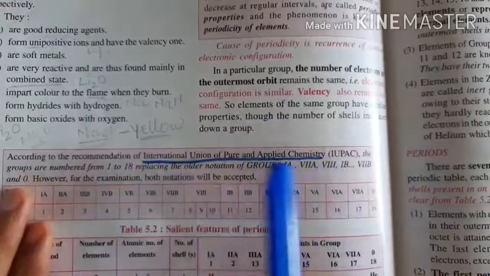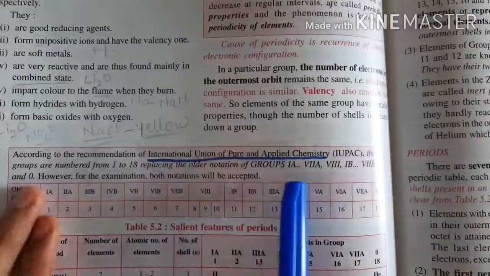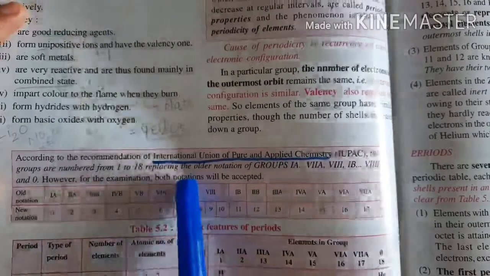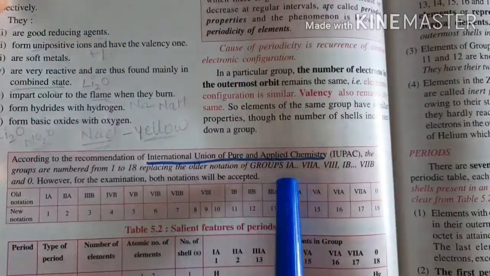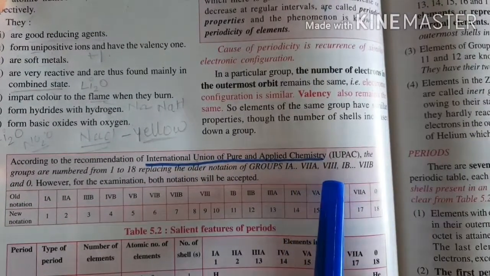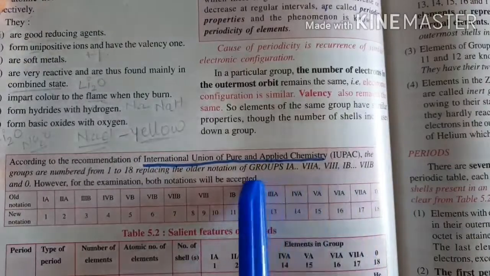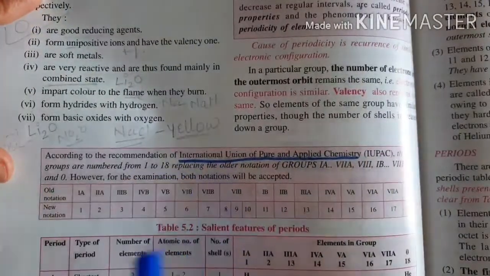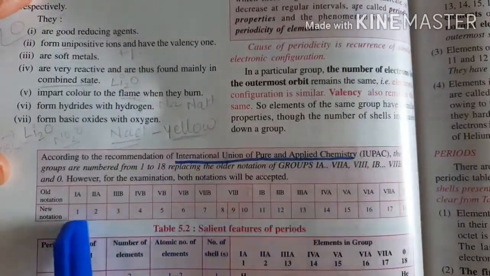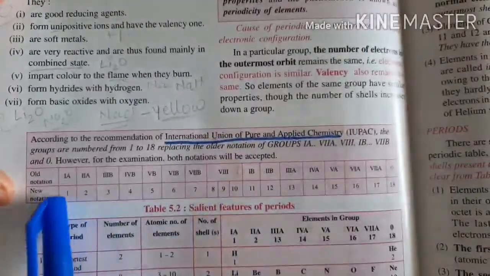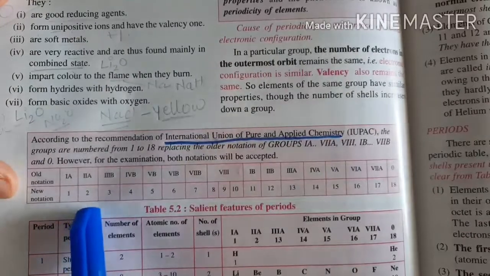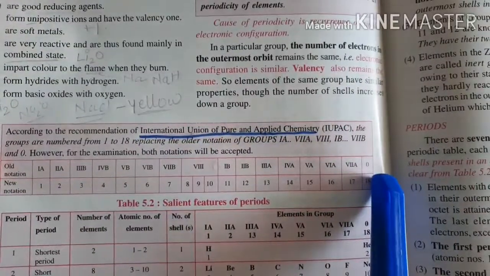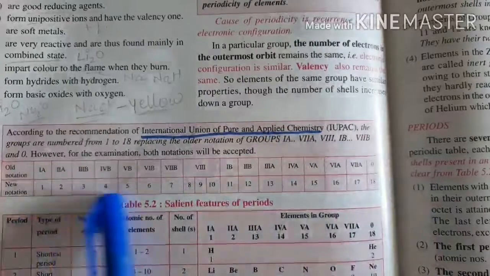So in chemistry, this organization has decided the group numbers. Groups are numbered from 1 to 18, replacing the older notation of group 1A, 7A, 8, 1B, and so on. So this Roman numbering is now replaced by the IUPAC numbering, 1 to 18. Nowadays the digital numbers 1 to 18 are given here. The first A is given the first number, second A the second number, third B the third number, and so on till 18. The 0 group in the periodic table is now group number 18. So this is the way they have changed.